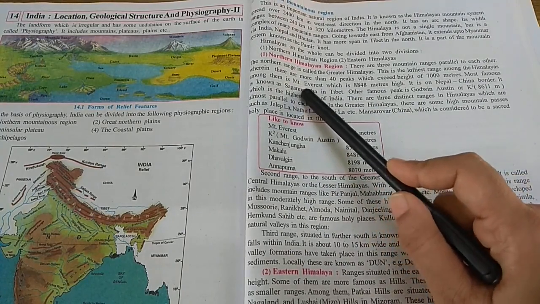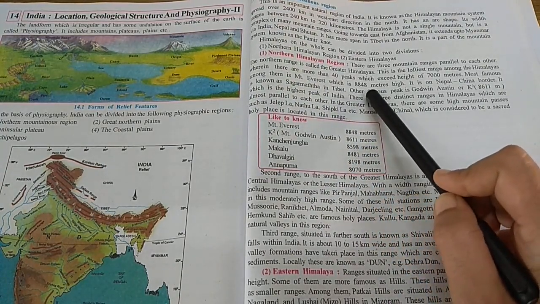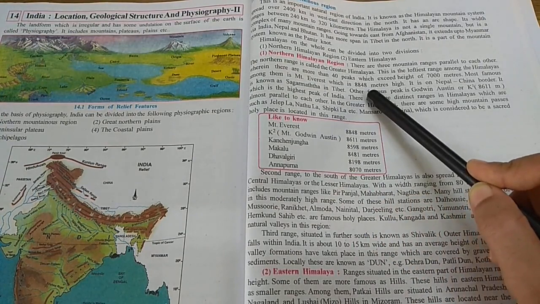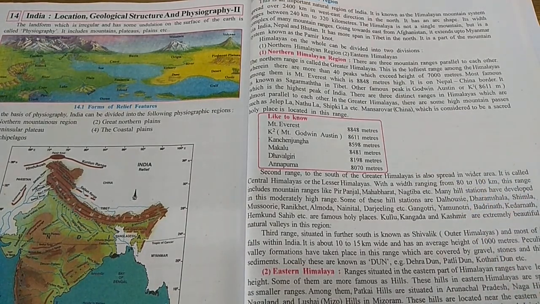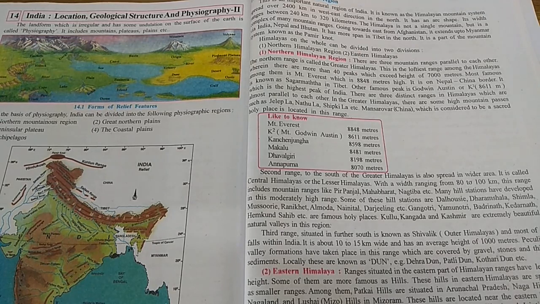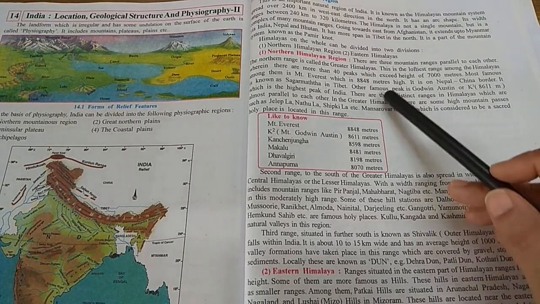Most famous among them is Mount Everest, which is 8,848 meters high. Highest is Mount Everest.